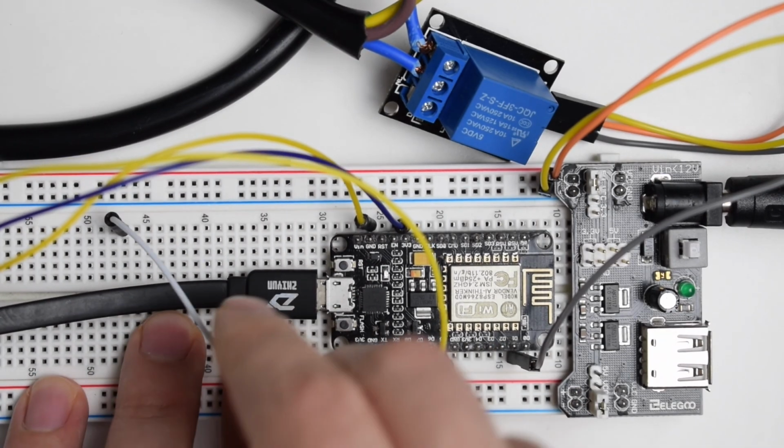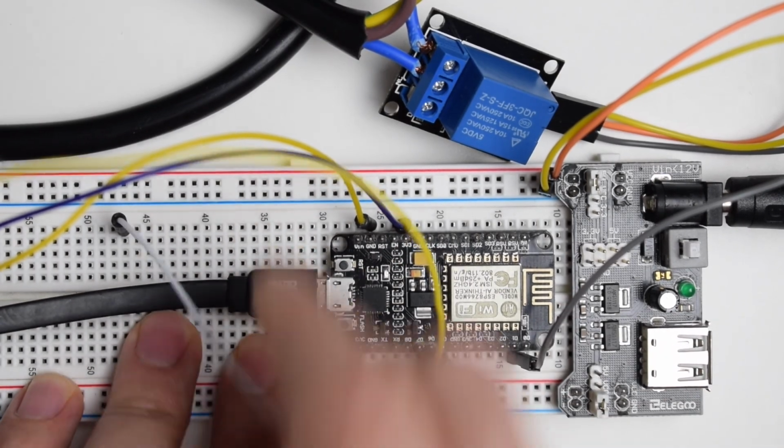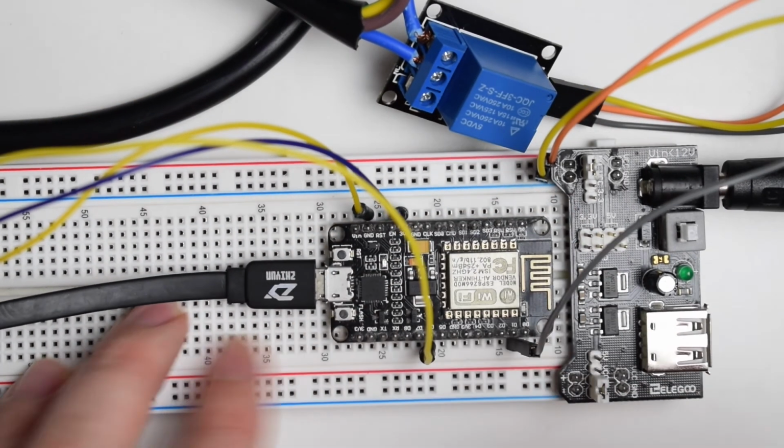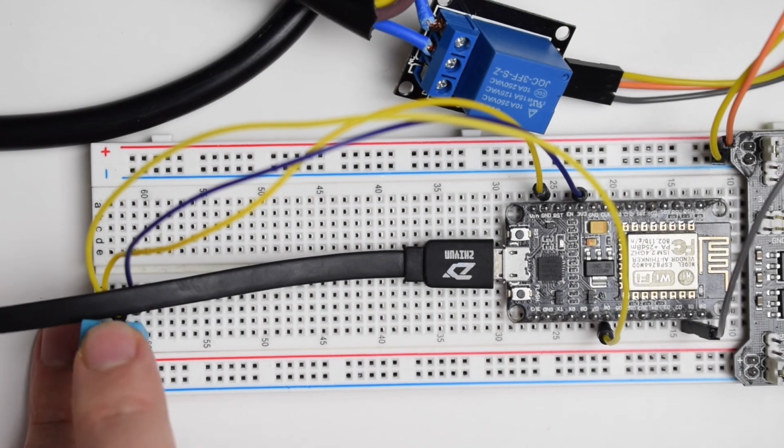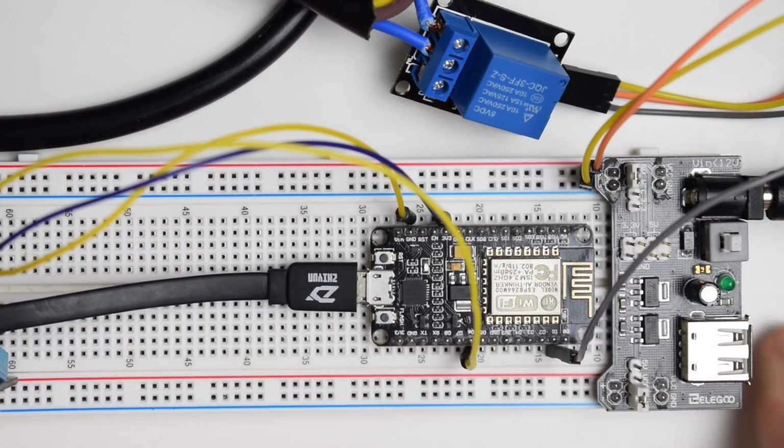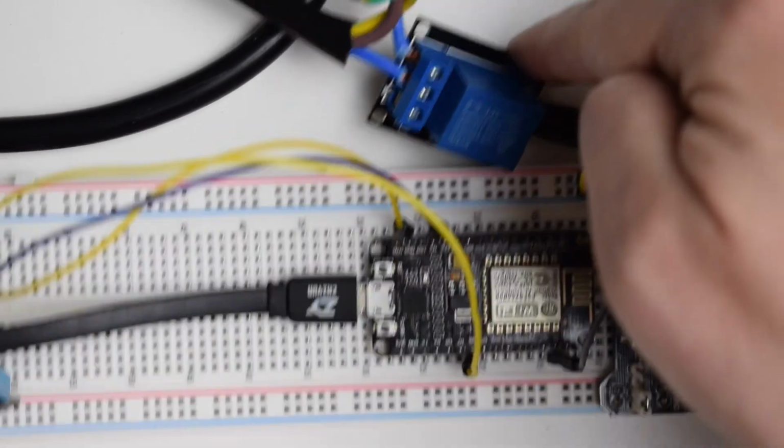Just one more thing before I switch it on. This one wire is also not required. That was for the button. So now it's much more clear, right? We have the temperature sensor and the relay only. Okay.